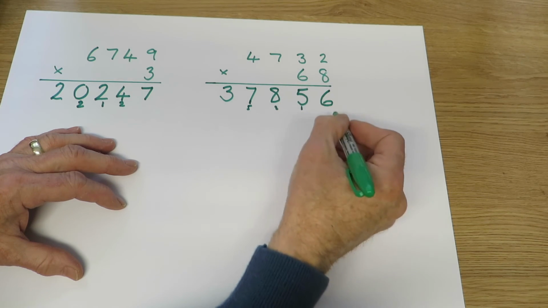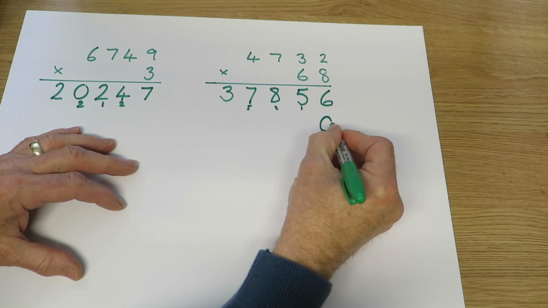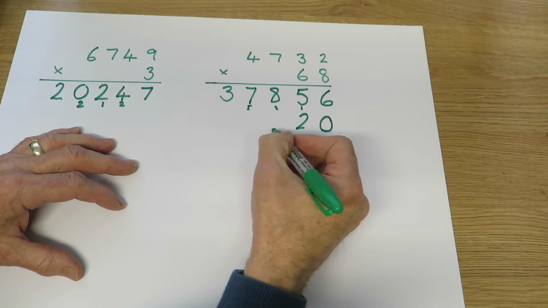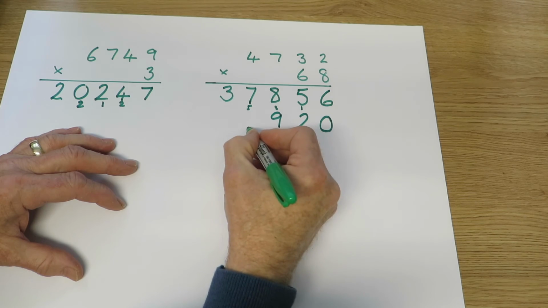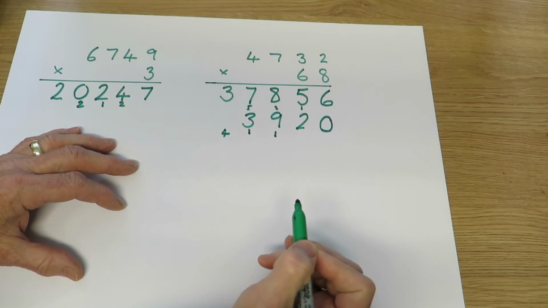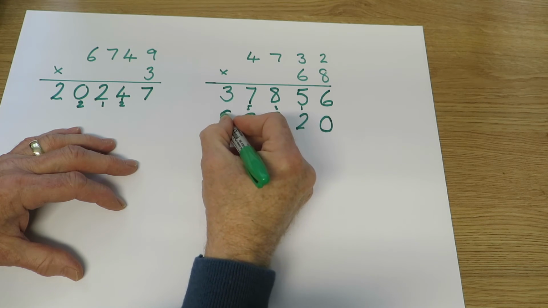We're multiplying by the tens, so we put a 0 in the units column. 2 times 6 is 12. 3 times 6, 18, plus 1 makes 19. 7 times 6, 42, plus 1 makes 43. 4 times 6 is 24, plus that 4 gives us 28.